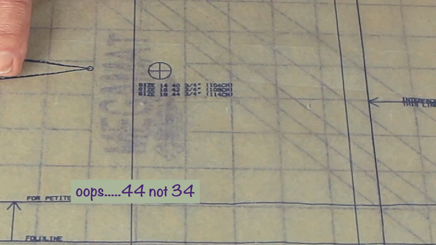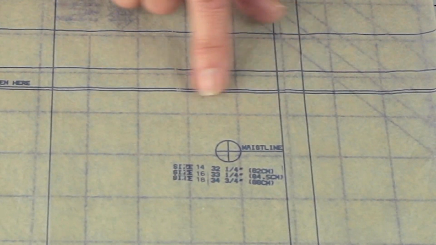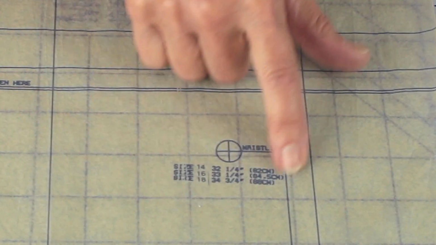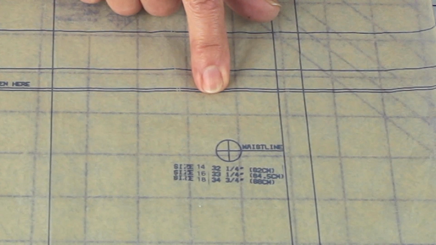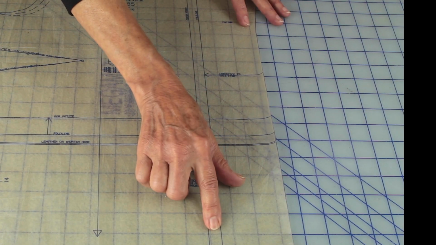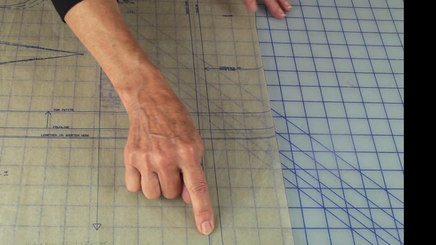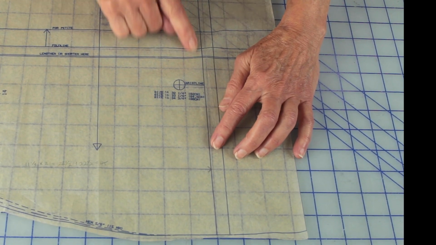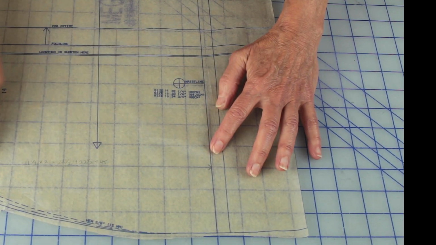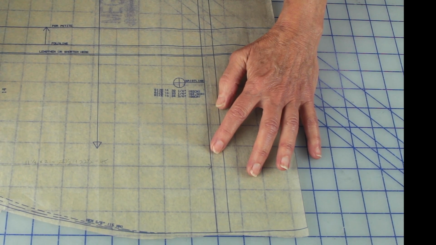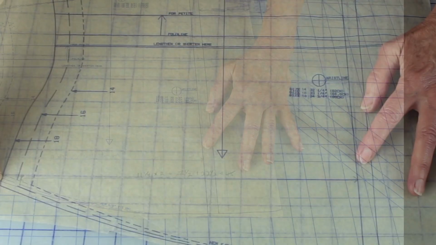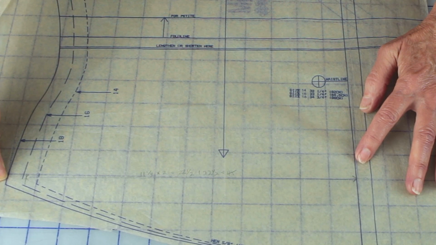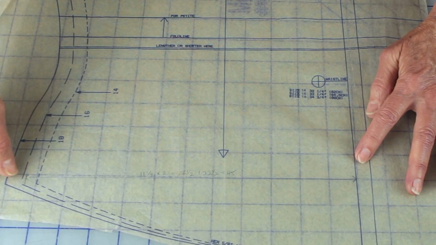Now on this pattern, they also have a similar measurement for the waist, and they do not give a hip measurement. So what I've done is gone from center front, this is our center front line, and measured over to the biggest size, because in my example we have a bigger hip than bust. I thought, let's measure and see what the size 18 is so we know how much we need to add.